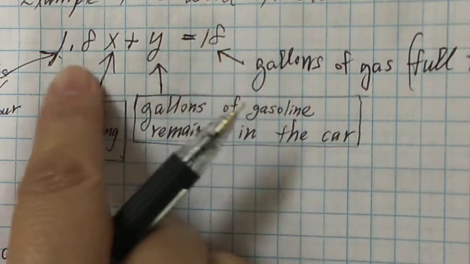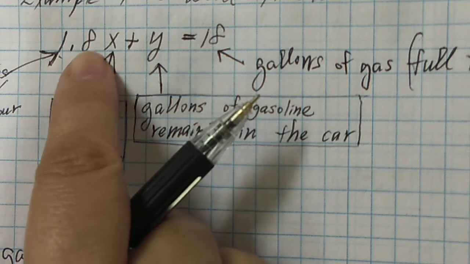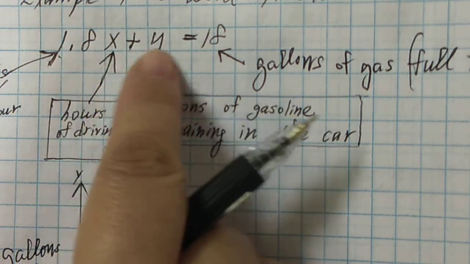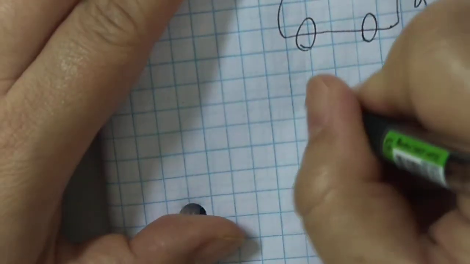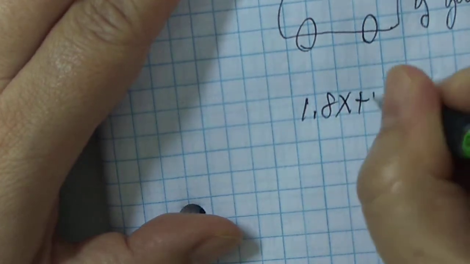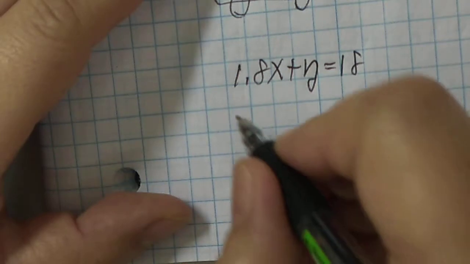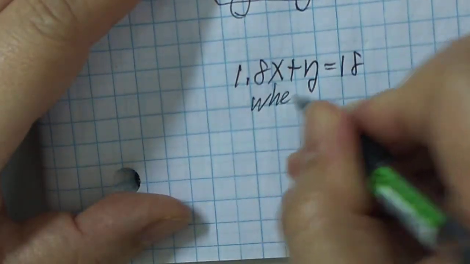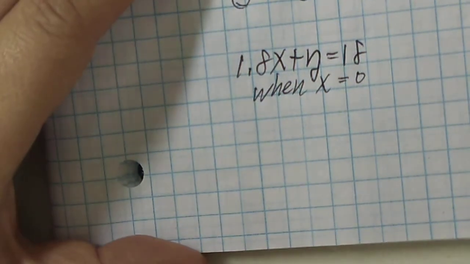It will be 18. If x was 0, 1.8 times 0 is 0, so 0 plus y equals 18, so y must be 18. That's how we use these intercepts. So I'm going to use this equation to figure out the x and y intercepts. When x is 0, what is y?